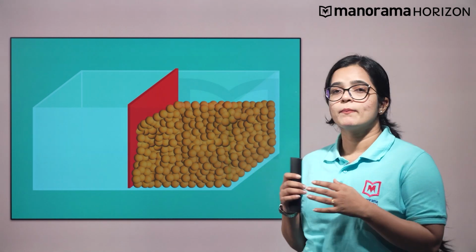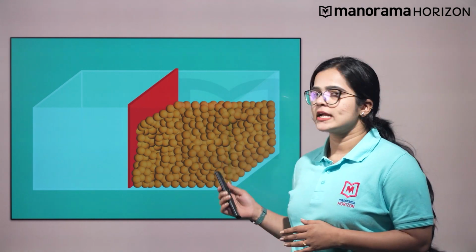Consider a box which has a separating wall in the middle. Several balls are placed on the right side of the box. What happens when we remove the separating wall? Will the balls remain in their respective configurations, or will they roll towards the left side of the box?